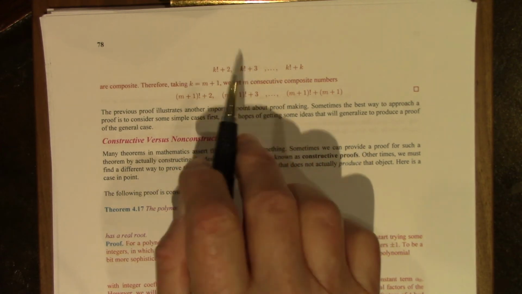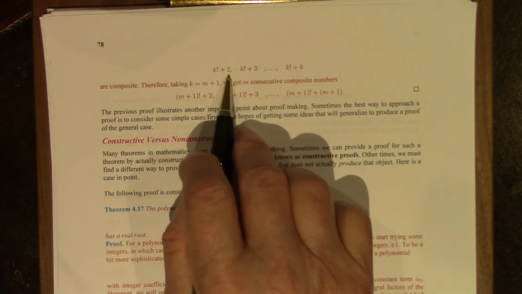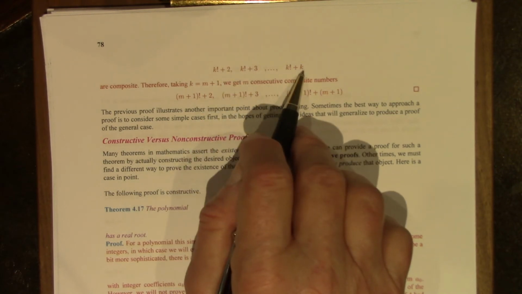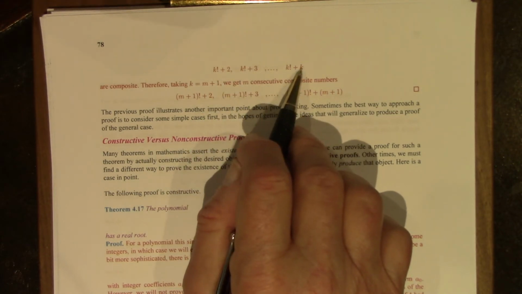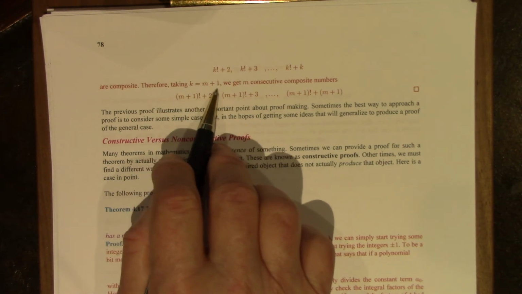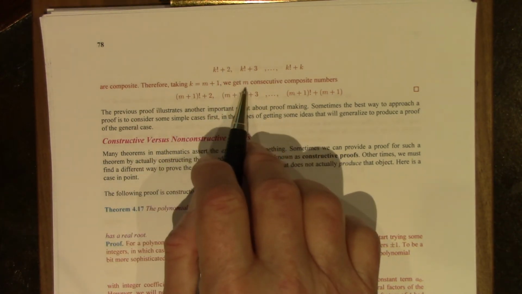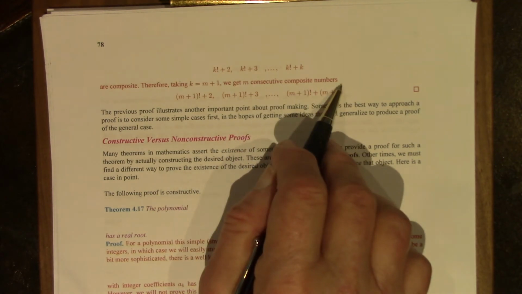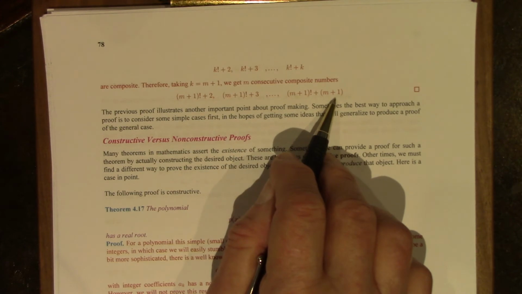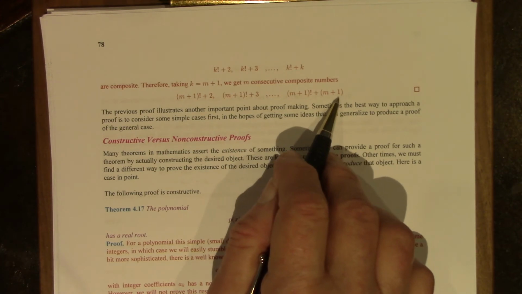How many are there? k minus 1, because we start at 2 here and go up to k. So all we have to do is take k equal to m plus 1 to get m consecutive composite numbers. So here are the numbers, and that proves the theorem.